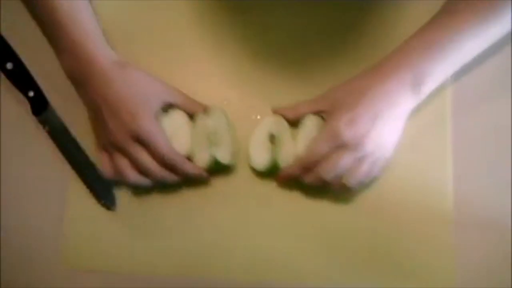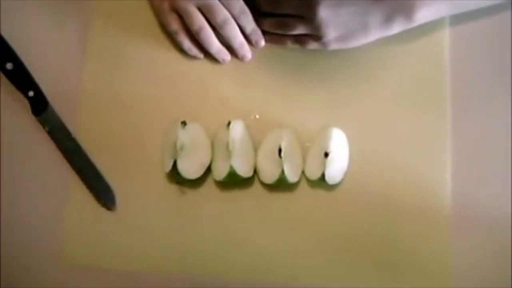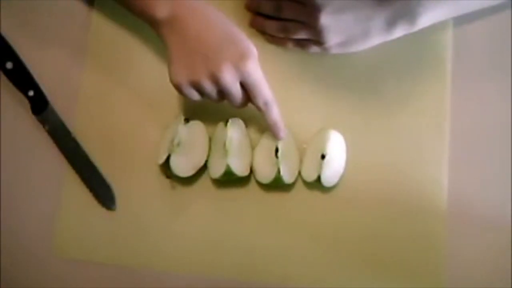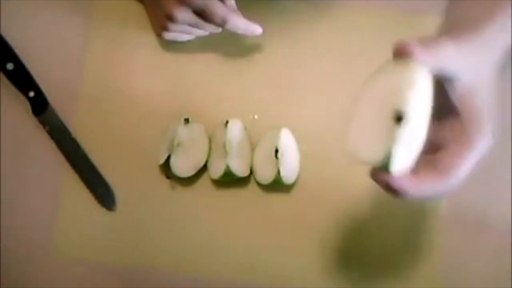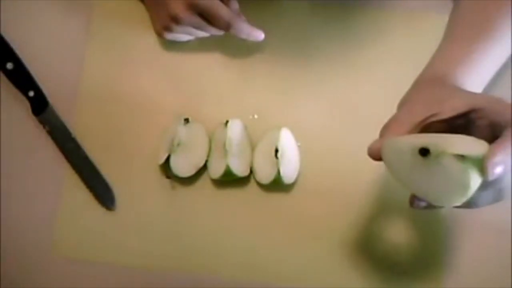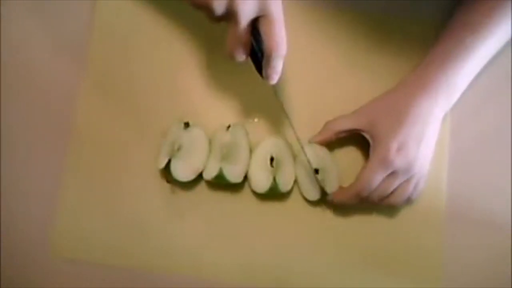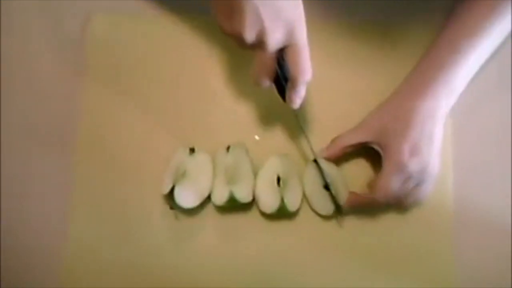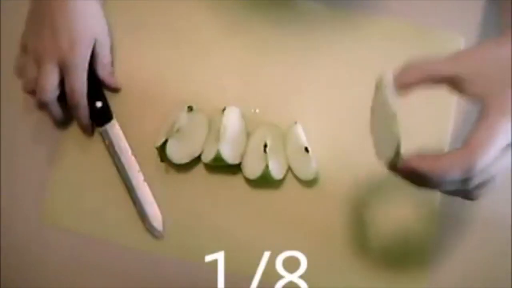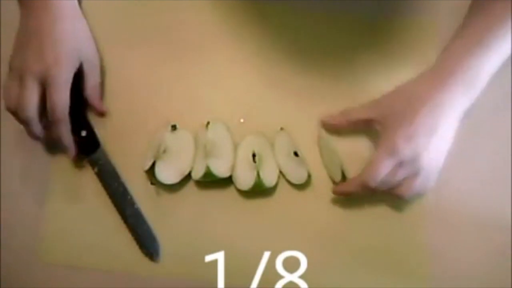I've done this now for both halves of the apple. Now we have 4 pieces of the whole. 1, 2, 3, 4. So this is 1 piece over 4, or 1/4. You can continue to do this as many times as you want. To cut this in half would be a 1/8, and so on.